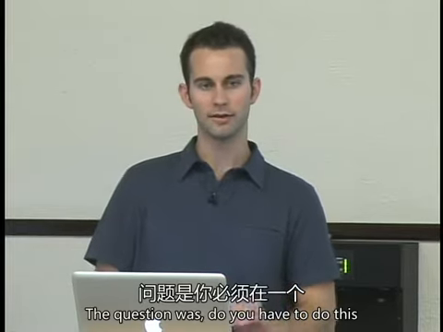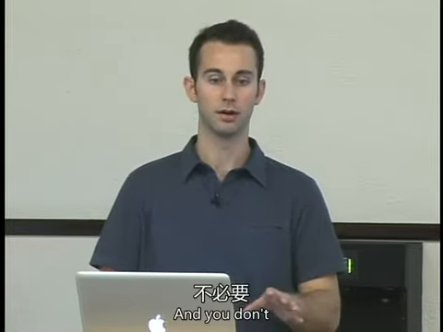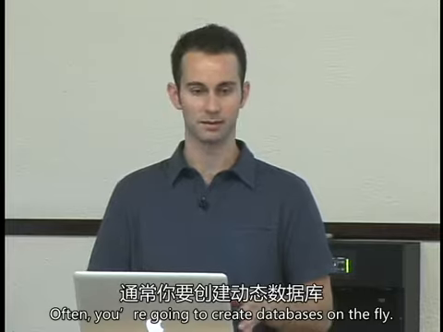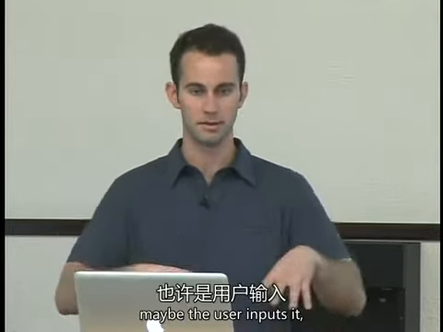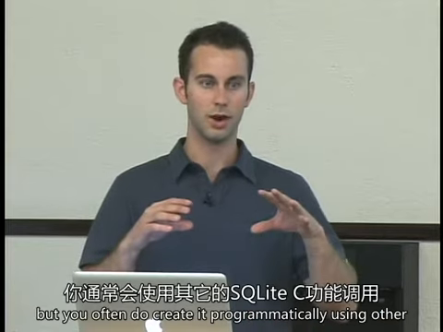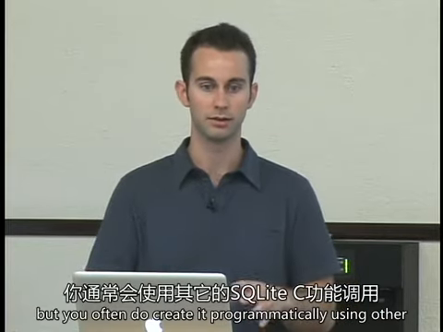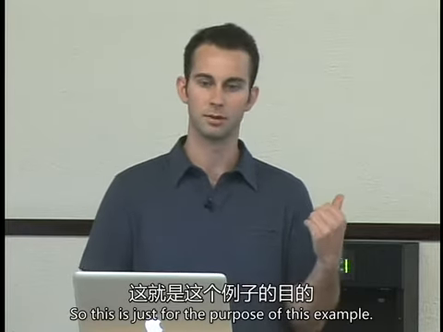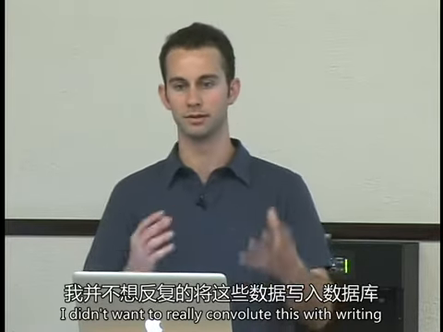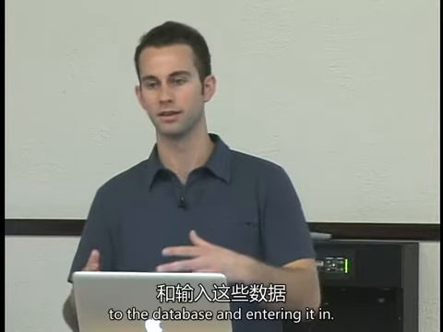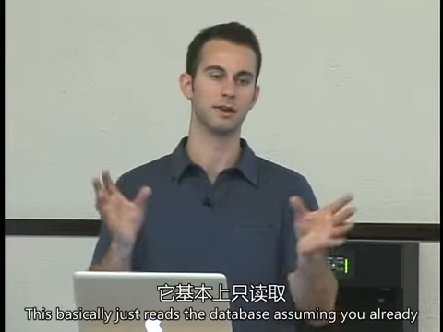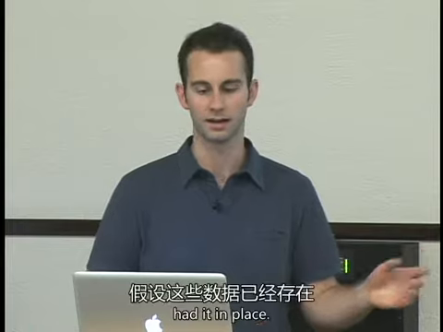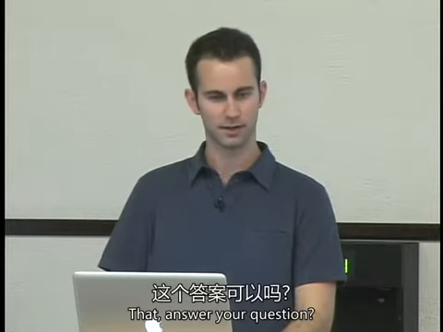The question was, do you have to do this as a separate process? And you don't. Often you're going to create databases on the fly. You're going to actually issue commands to create the data you want. Maybe you get it from the internet, maybe the user inputs it, but you often do create it programmatically using other SQLite C function calls. So this is just for the purposes of this example. I didn't want to convolute this with writing to the database and entering it in. This basically just read the database, assuming you already had it in place. Does that answer your question?